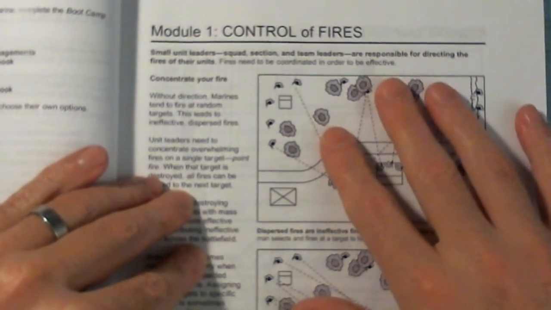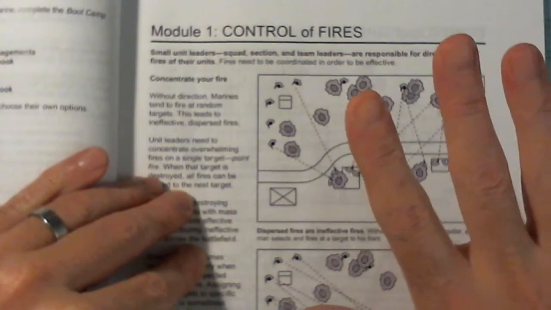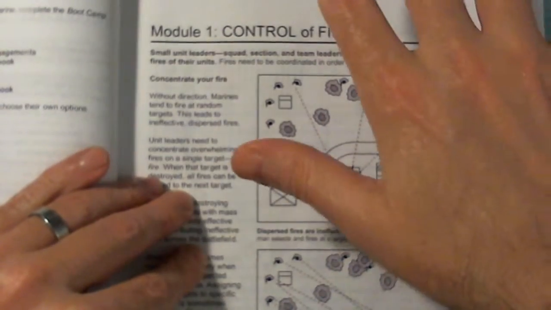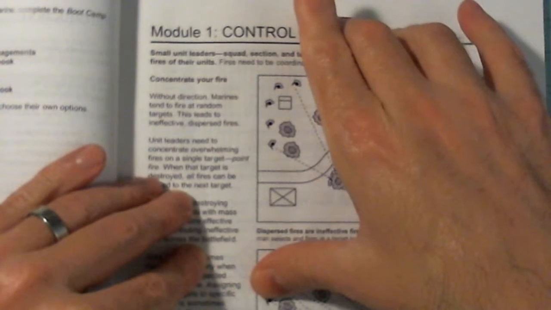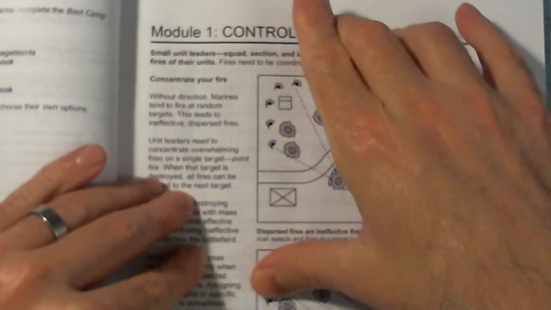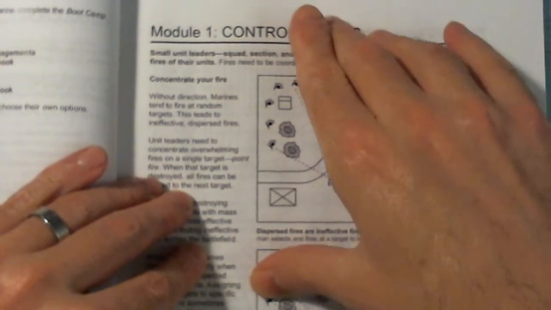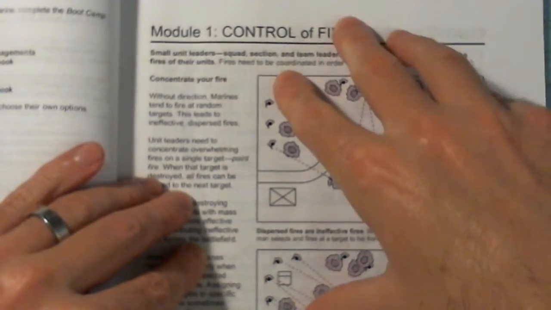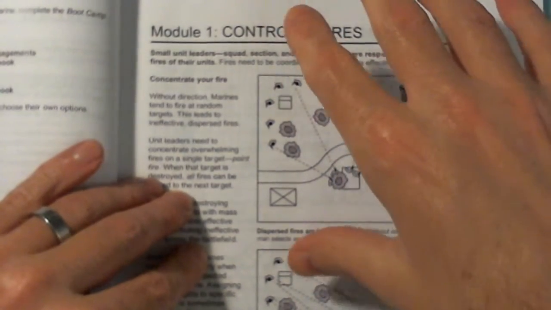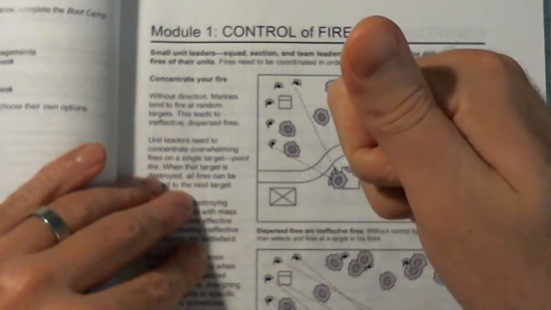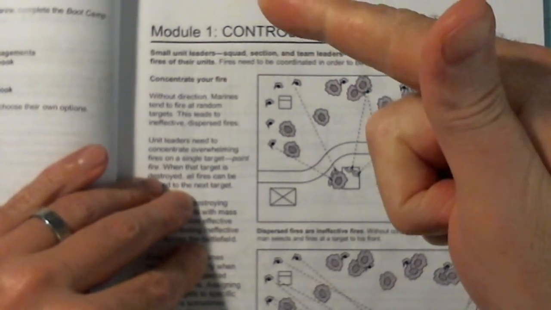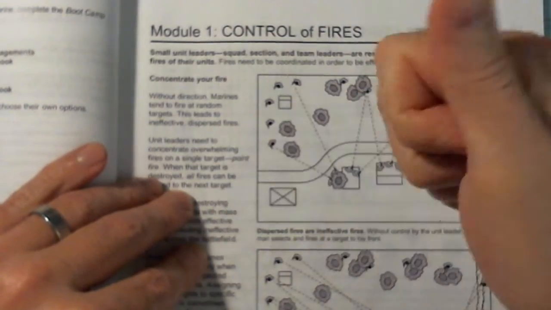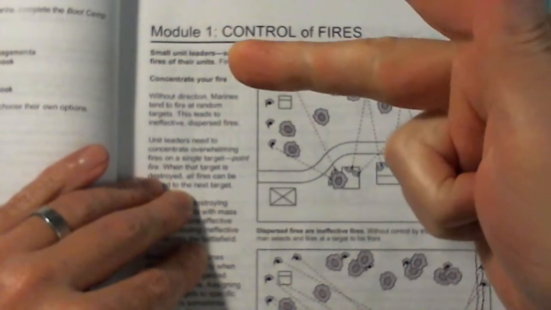Okay, right now, this is perfect because this simulation game, Troops in Contact, is an infantry game. Okay, there are vehicles, but this is an infantry game. This is a simulation game about planning fires, executing fires, and controlling fires.